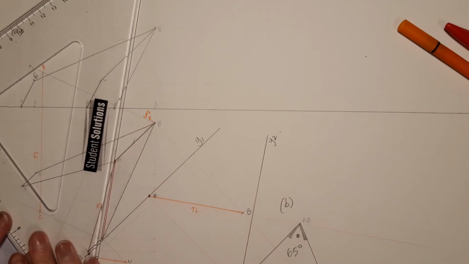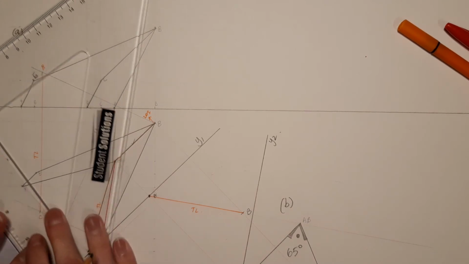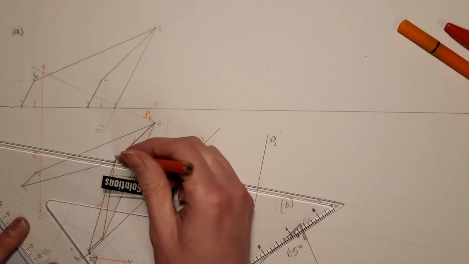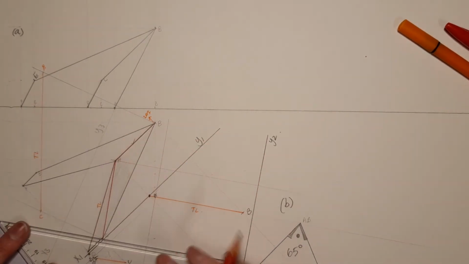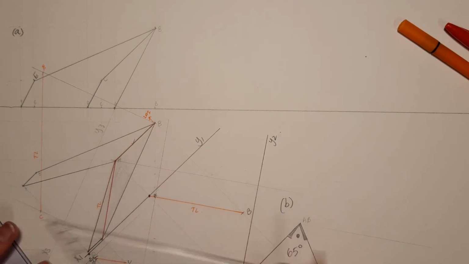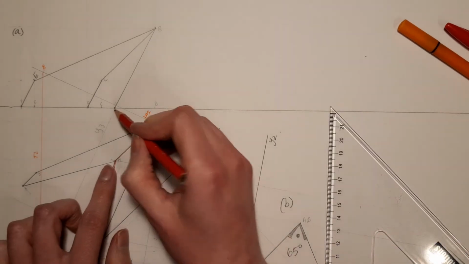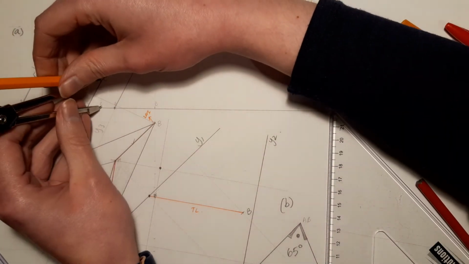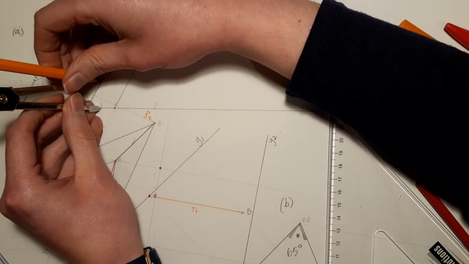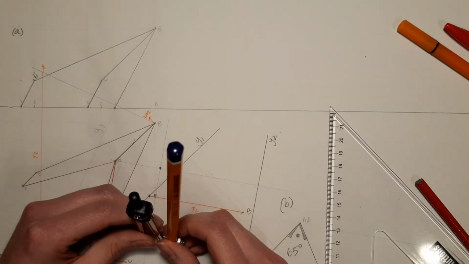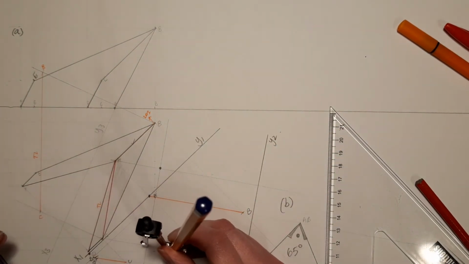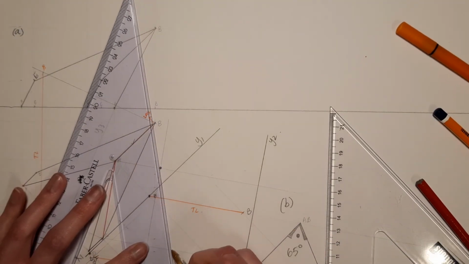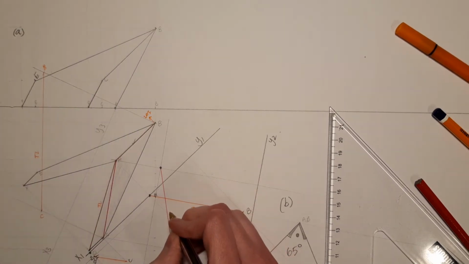So come off perpendicular to that, so we're going to draw a new XY line anywhere. We're going to bring out A into the drawing and we're going to bring out C into the drawing. And I'm going to measure the heights of both. So A is on the ground and C is up a distance of 20. And I'm going to join those two together. And that's the diagonal true length.